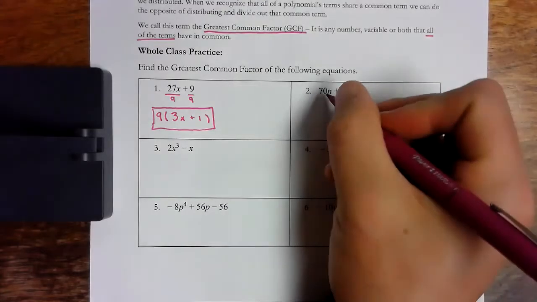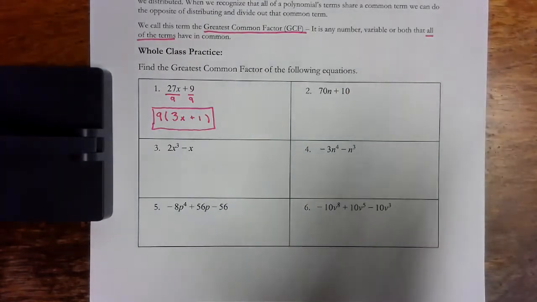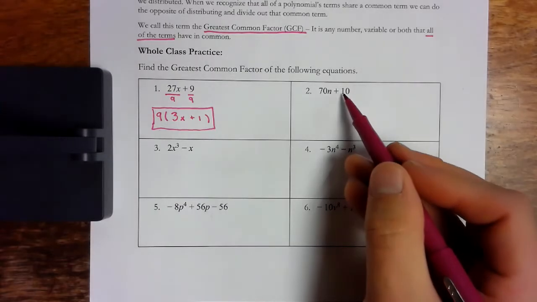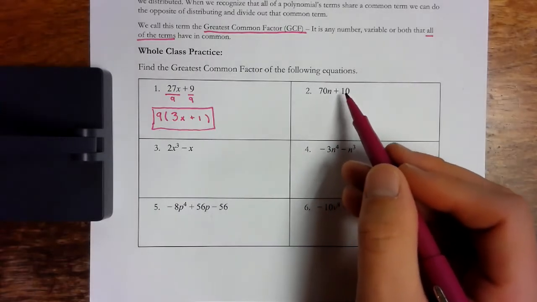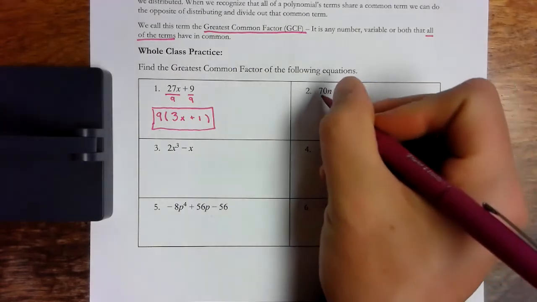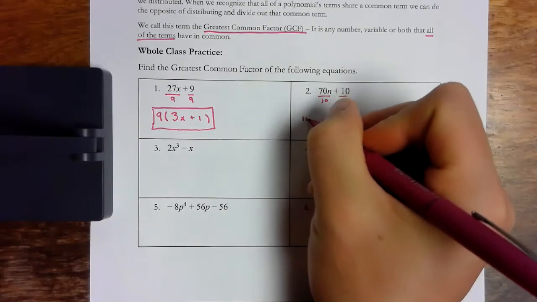So moving along to 70n plus 10, I'm going to again jump to what is the largest possible common factor that we could use, and that's 10, right? In order for everything to get divided, we're limited by 10. Anything above 10 obviously won't divide 10 itself. And I know that 70 is also divisible by 10. So we're going to divide them both by 10.